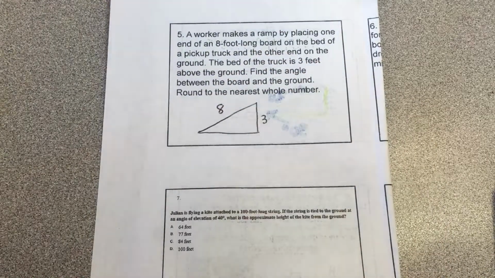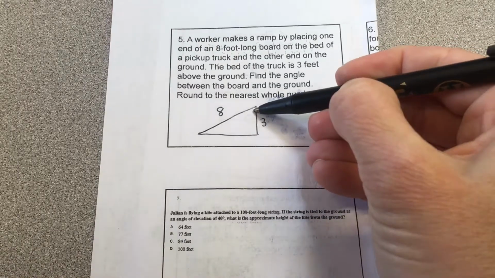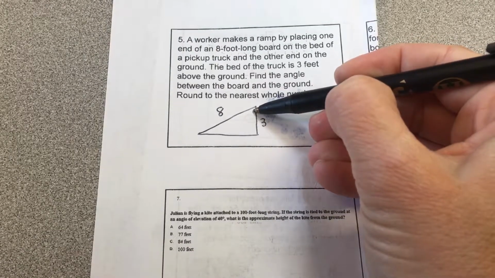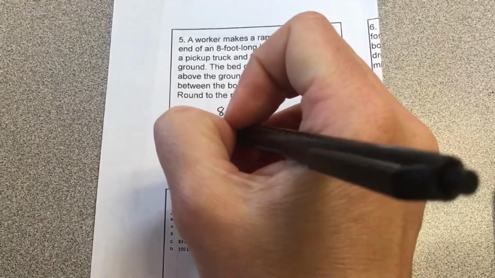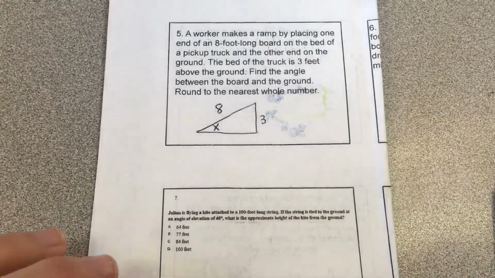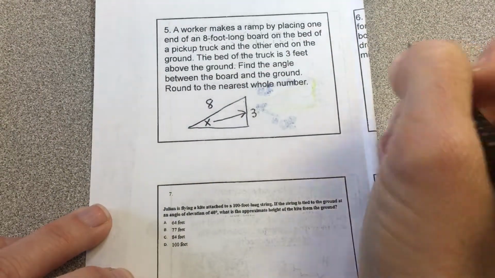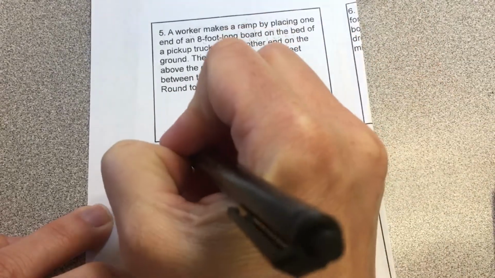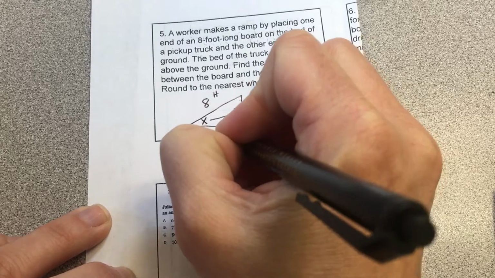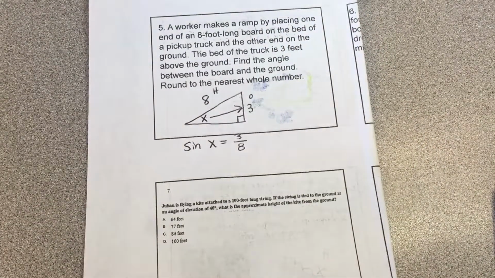Find the angle between the board and the ground. So is that right here? No. Is it here? Yes, okay. So which one is this? Because you've got opposite and you have hypotenuse. So sine x equals 3/8. Somebody who has an answer today, what do I do next?